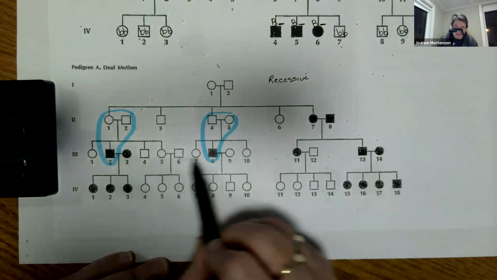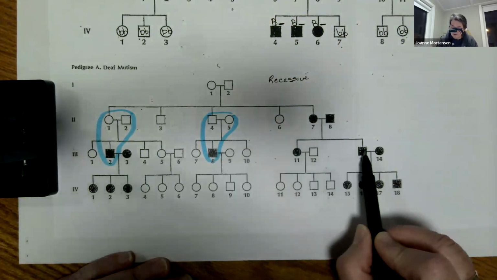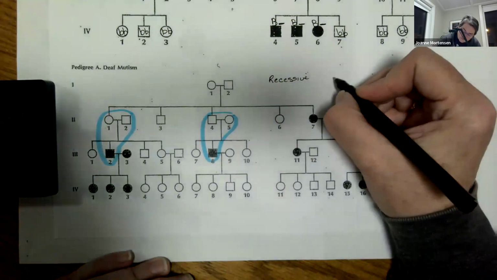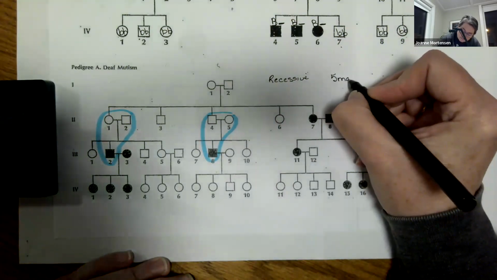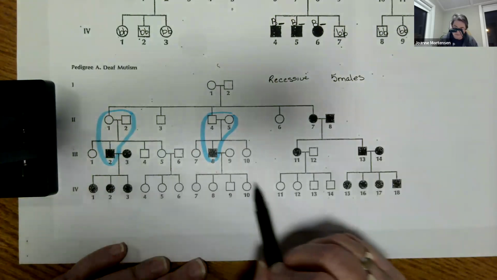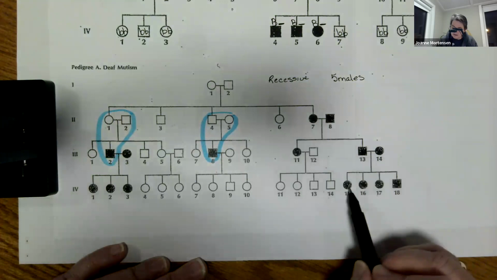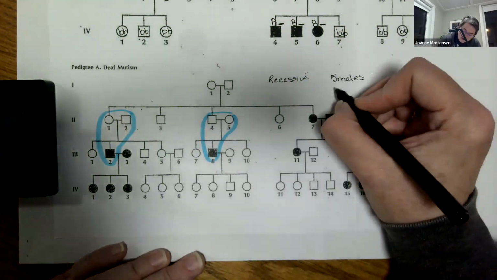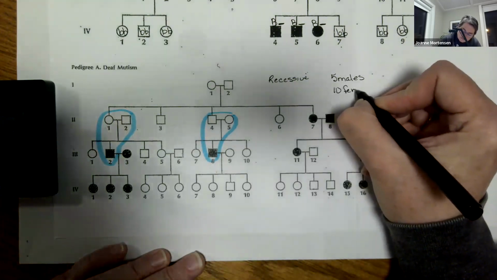We've got 1, 2, 3, 4, 5 boys, 5 males. And we've got 1, 2, 3, 4, 5, 6, 7, 8, 9, 10 females.